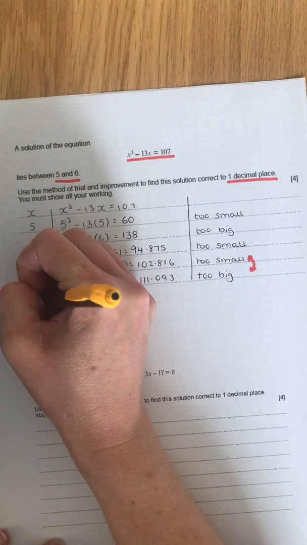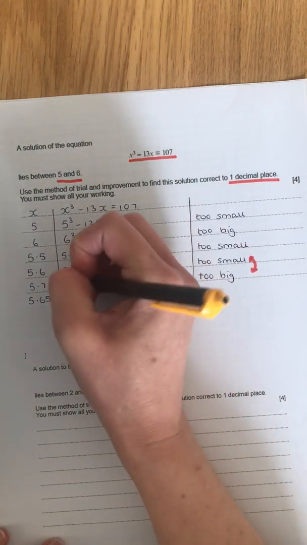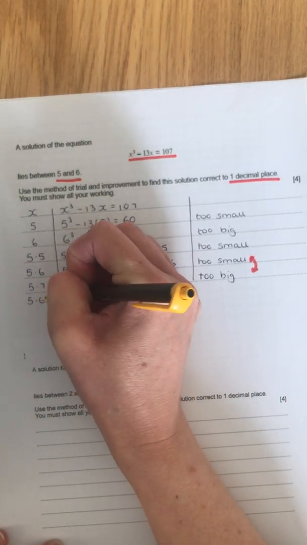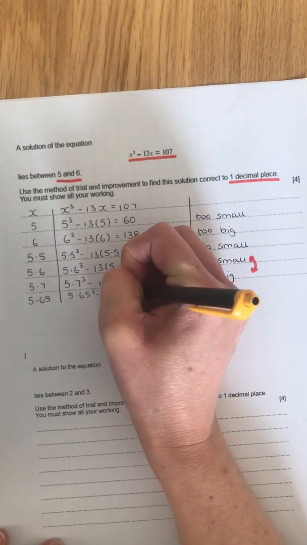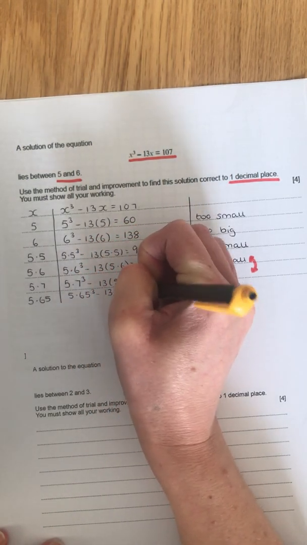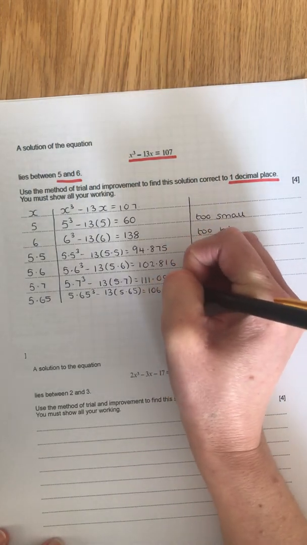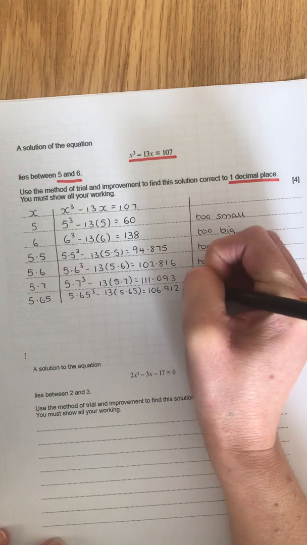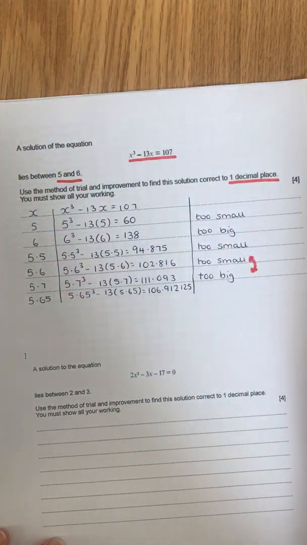So the way you do that is you just do one trial halfway in between 5.6 and 5.7. So I try 5.65 and I cube it, and then I subtract 13 times it. And when I do that I get 106.912125. Now that is really close.